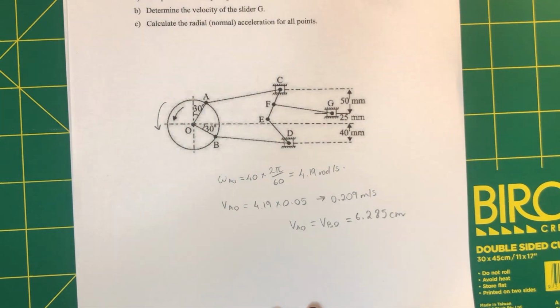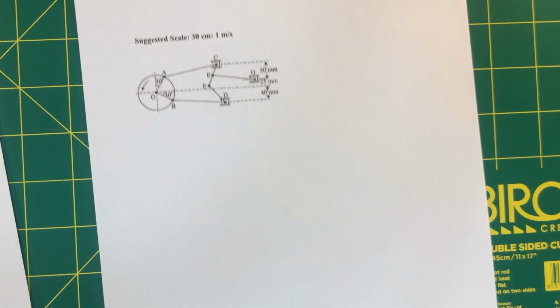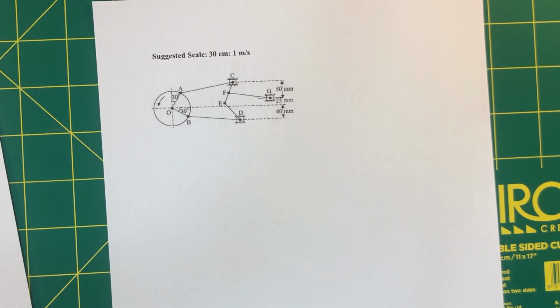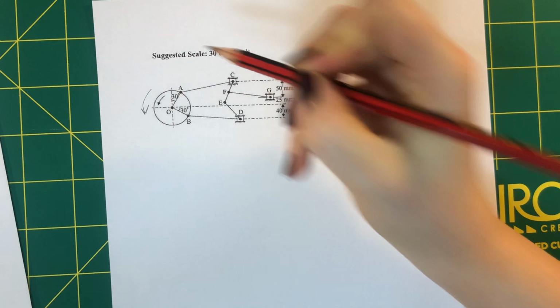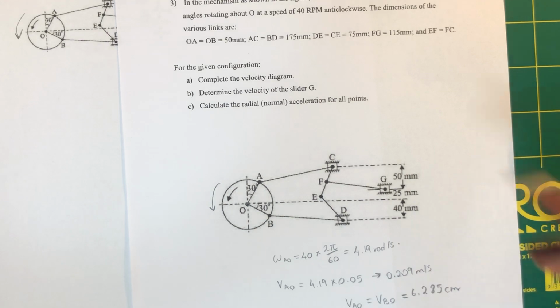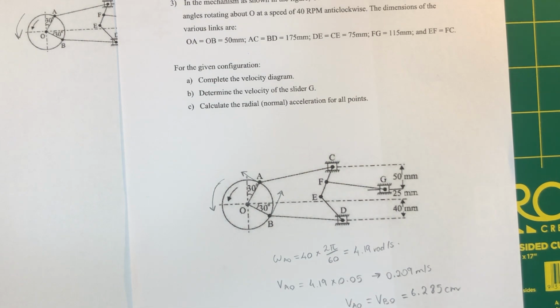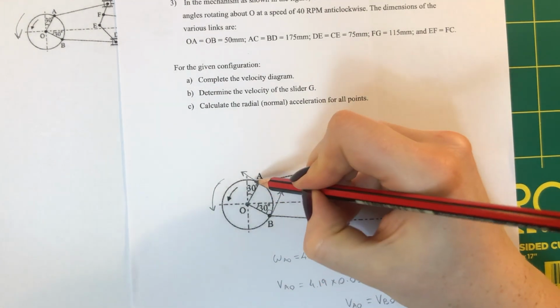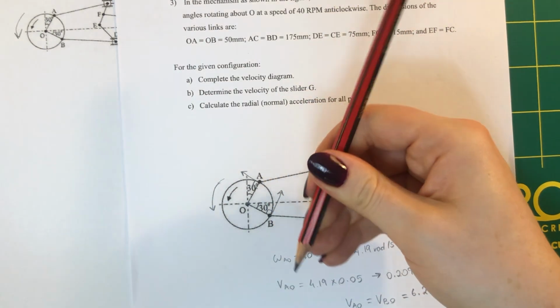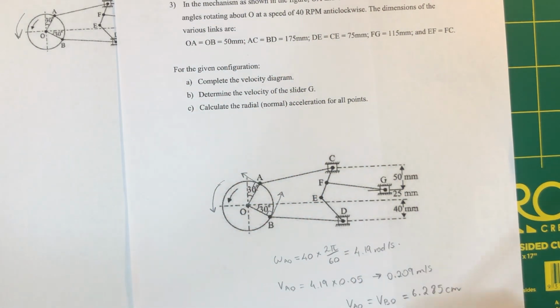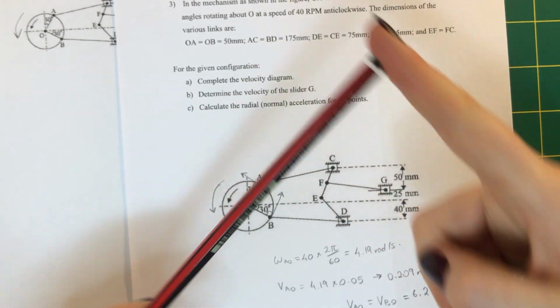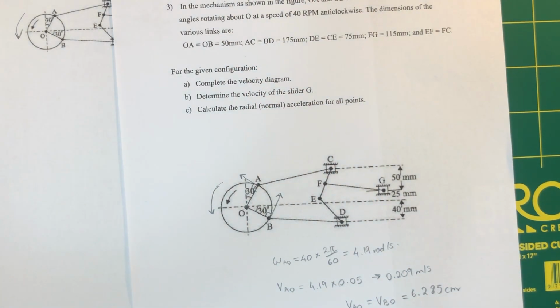So we can find 2 points to start with in this diagram. We can find point A and point B. Now we need to consider what direction they're going in. So if we're going in the clockwise direction around here, maybe we can see it better on this diagram. If we're going in the clockwise direction, that means our velocity of A and velocity of B have to be going in this direction. So our cranks are rotating anti-clockwise. So the velocity has to be going upwards in both cases.